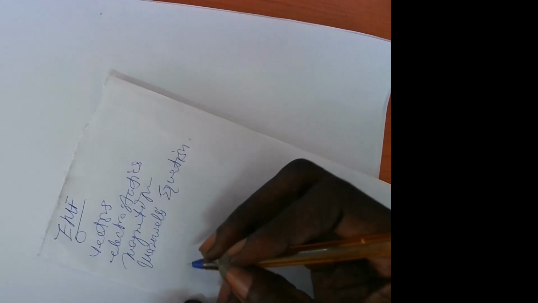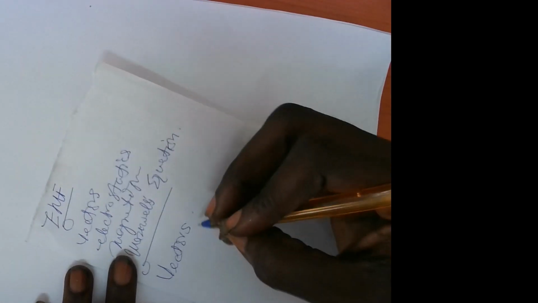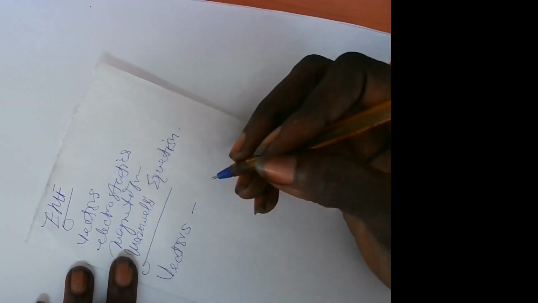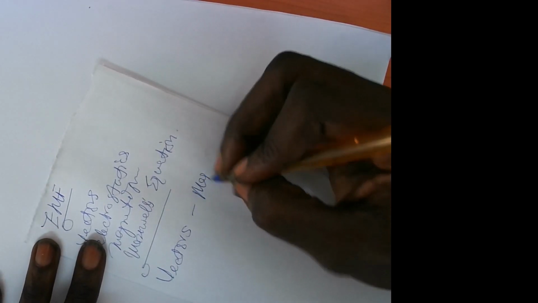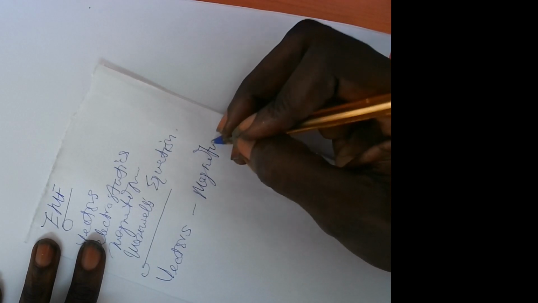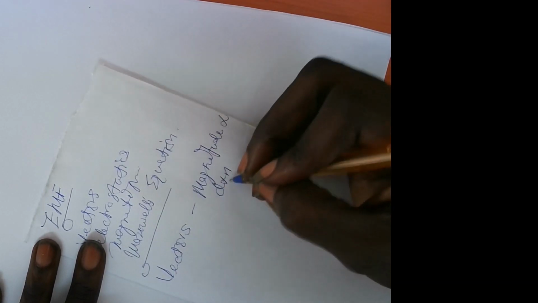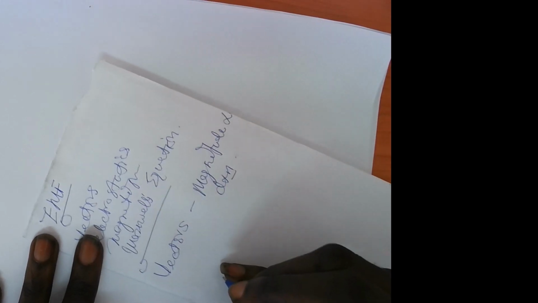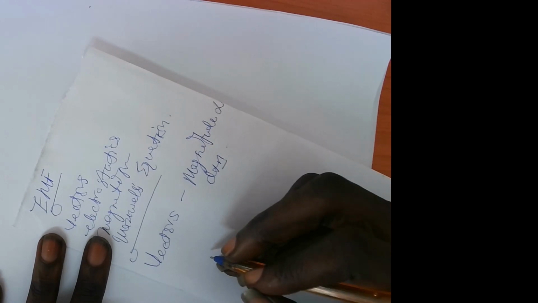Okay, so first on vectors. So what do we mean by a vector? In simple terms, when we talk of vectors, what we mean is magnitude and direction. The magnitude can be negative or positive, and it must have a direction.